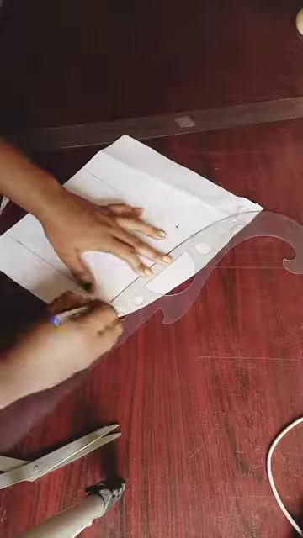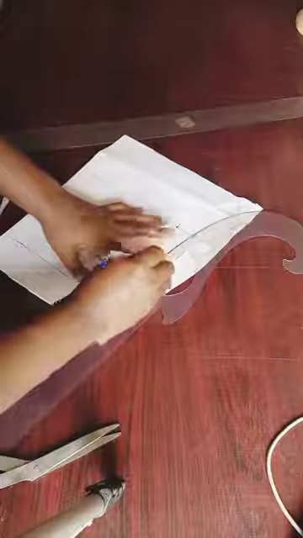Let's connect the lines first. Good. So in this case, we're not going to be drawing any structured line. We want to add our hemming allowance first. Hemming allowance of 1 inch.